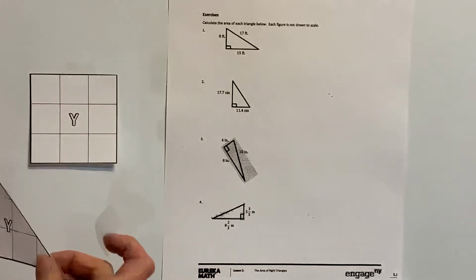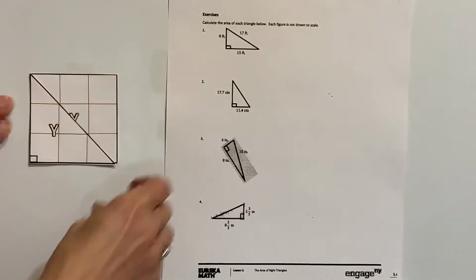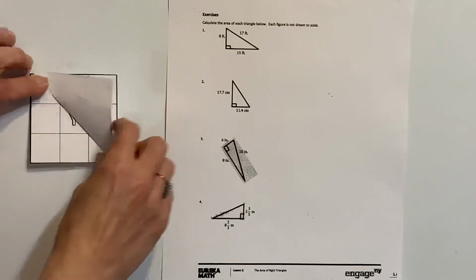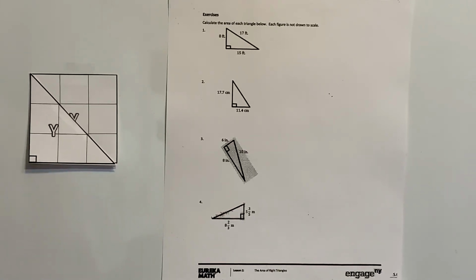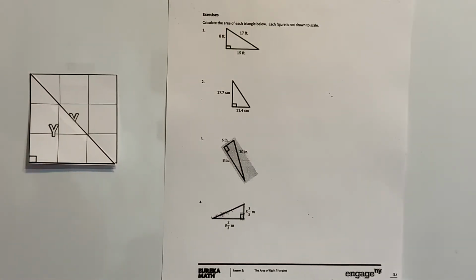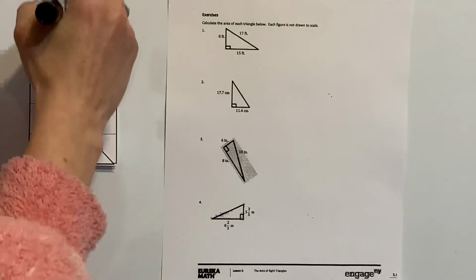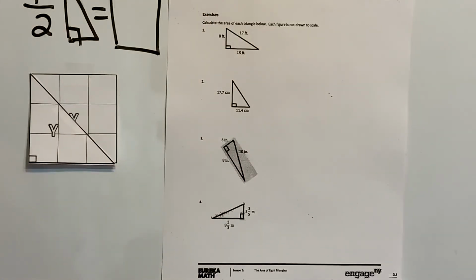Now, if I place this over top of the square, I notice I can flip this over, and I've taped mine on, and you can tape yours on too. I've got half and half makes the whole square. So I know I can make this statement: half of a right triangle equals a square. All right, so that gives us an idea of the formula for a right triangle.